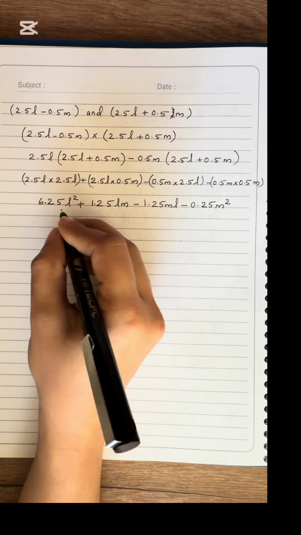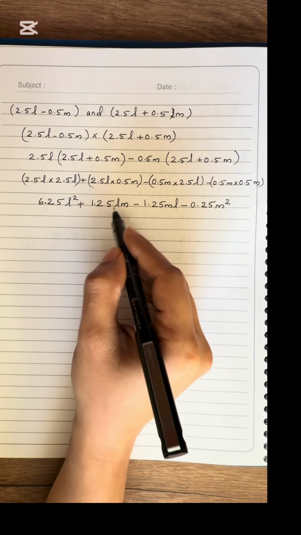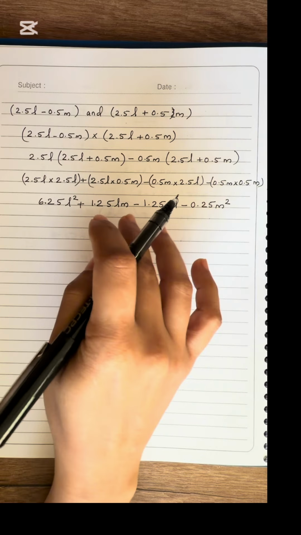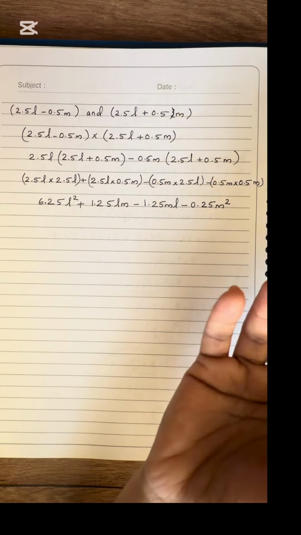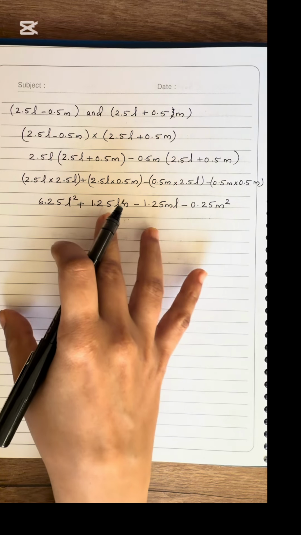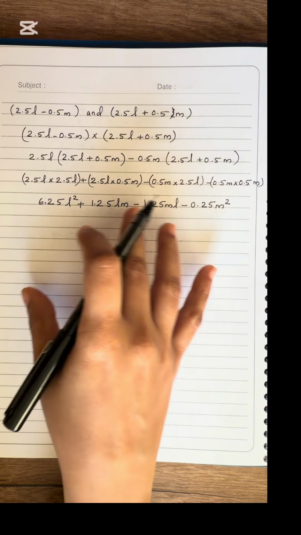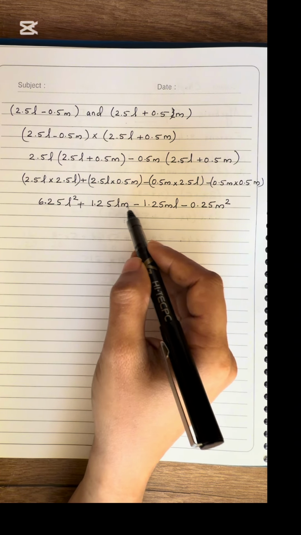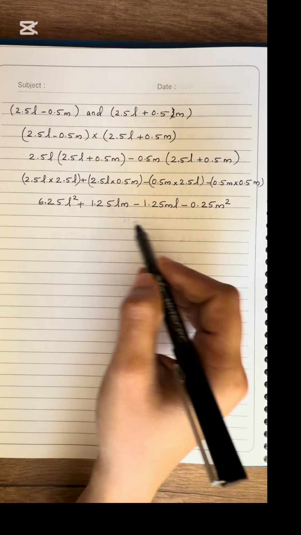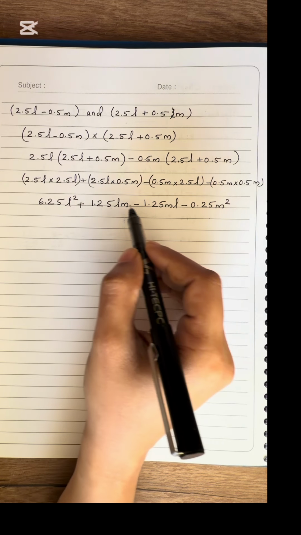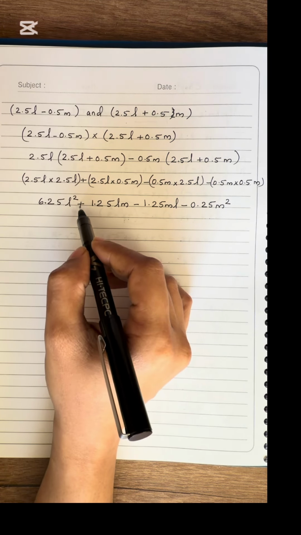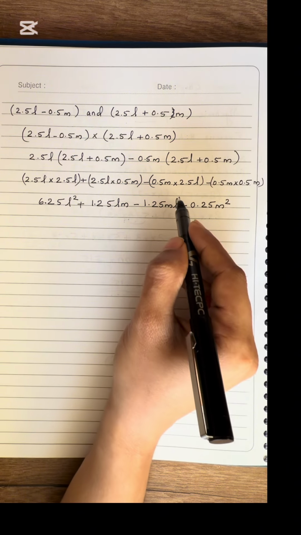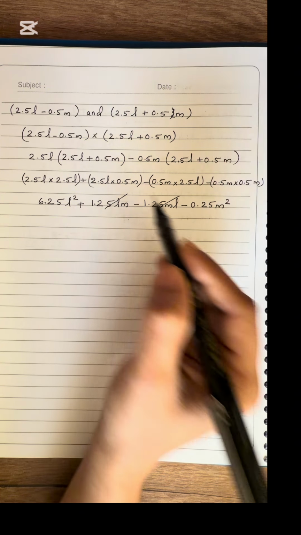So now, in this step we have to find the like terms, those who have similar terms. L and M, M and L, these two can go together, but here the signs are plus and minus, so we can cancel these two.